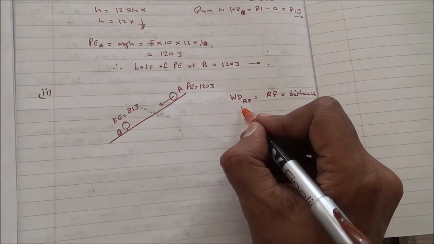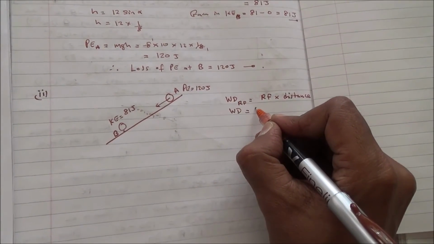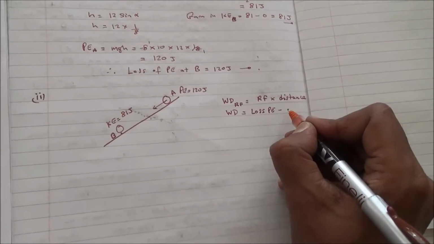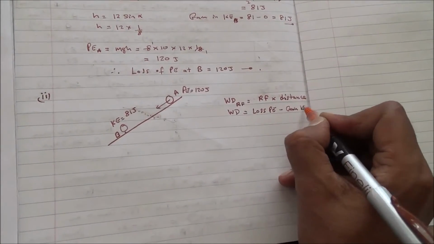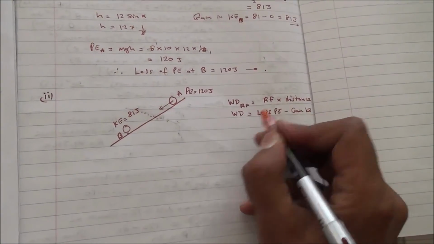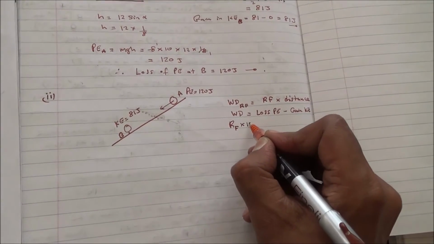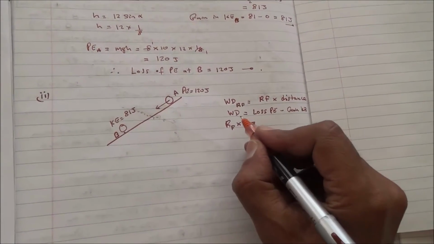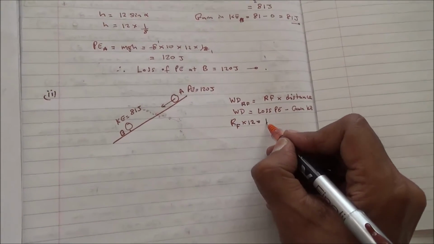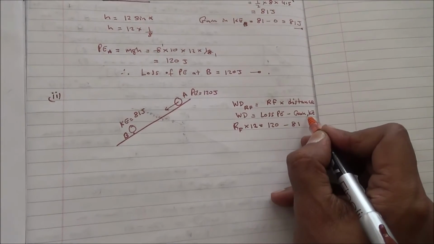Work done by the resistive force is also going to be the loss in PE minus the gain in KE. So the resistive force, which we need to find, multiplied by the distance 12 is equal to the work done by the resistive force, which is the loss in PE 120 joules minus 81 joules.